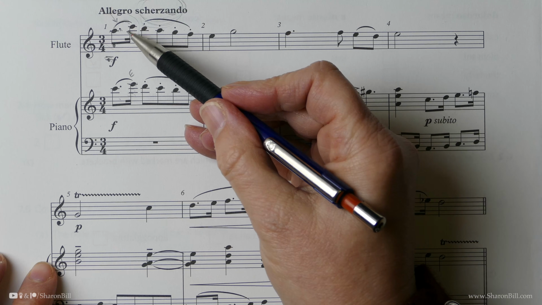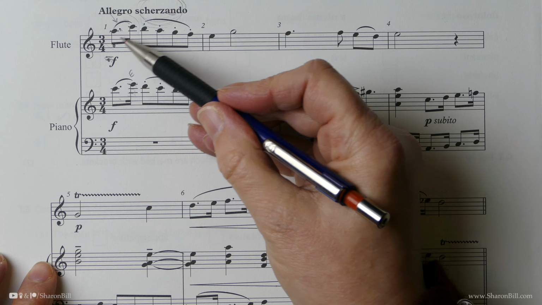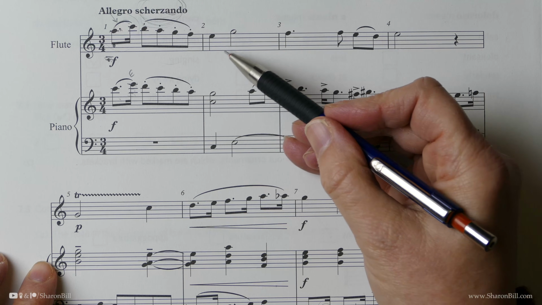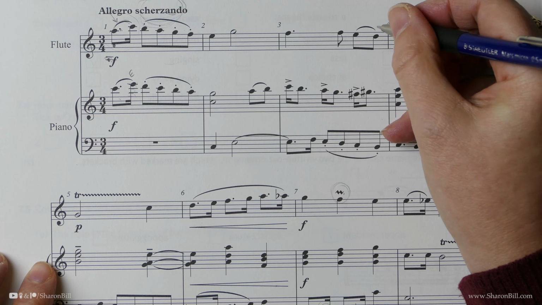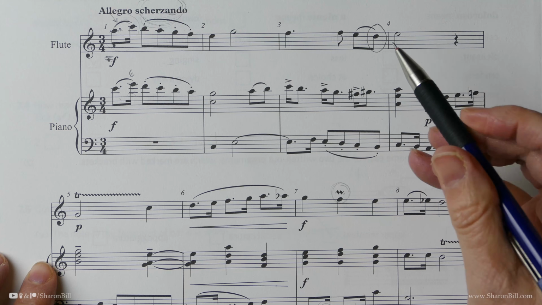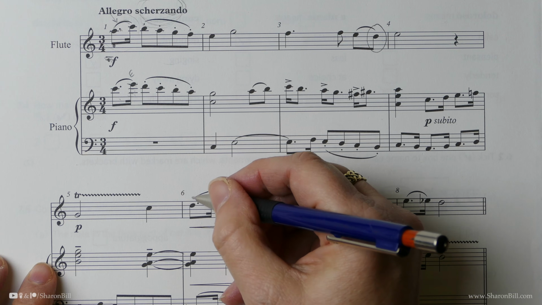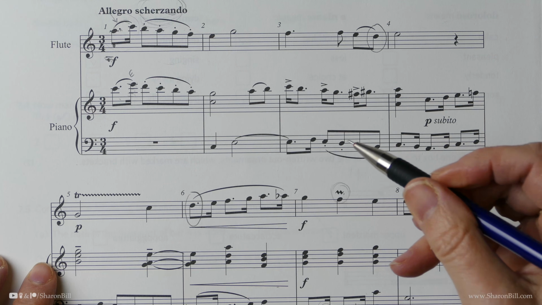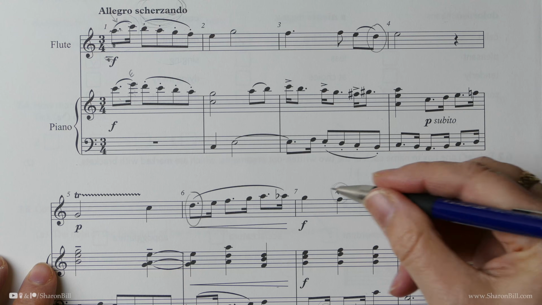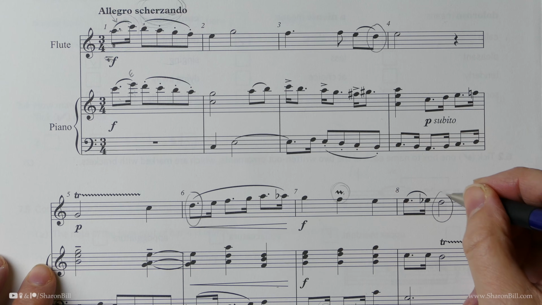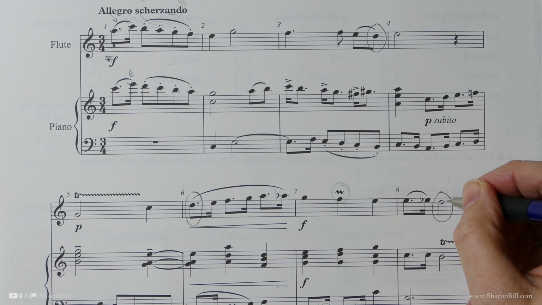So that's a C. It could be any octave. There's a D. There's a D. And there's a D at the end. So we have 1, 2, 3.